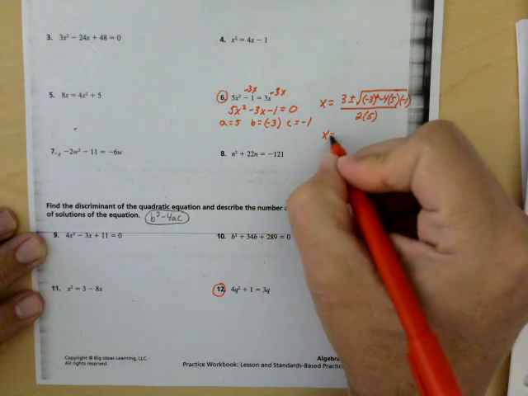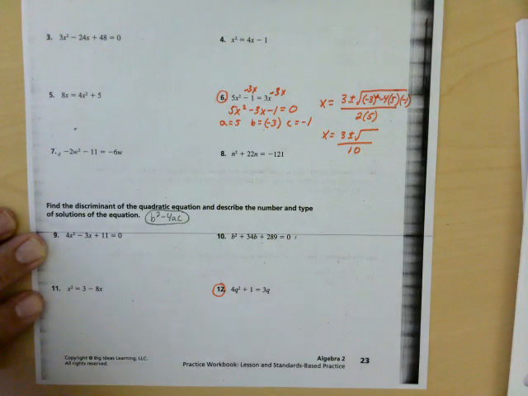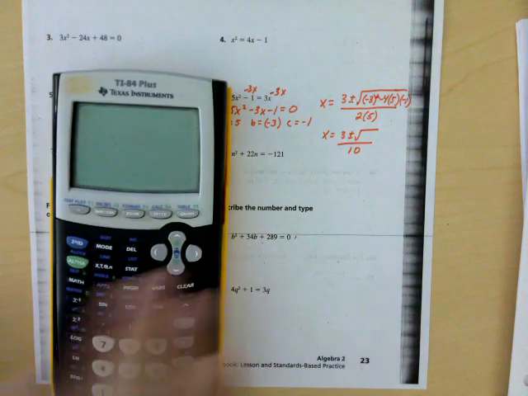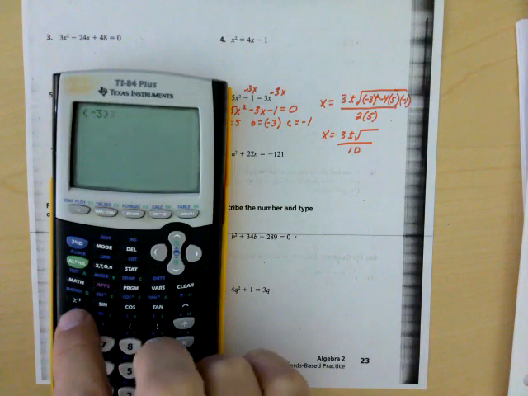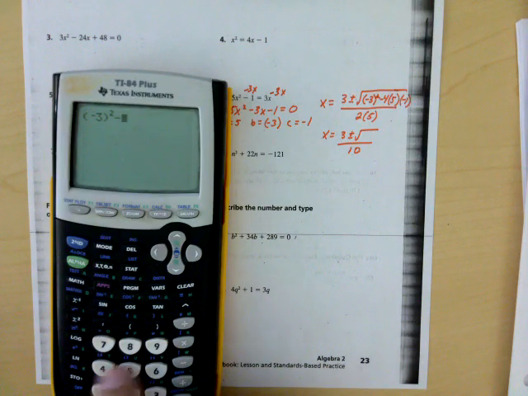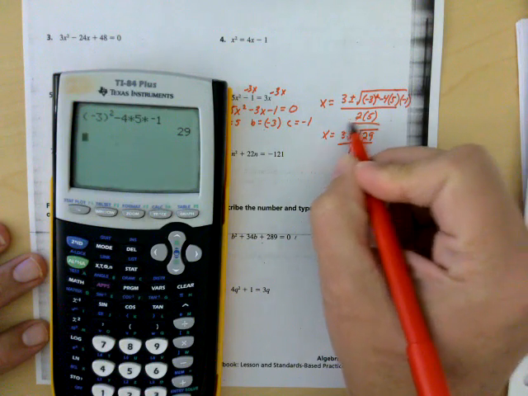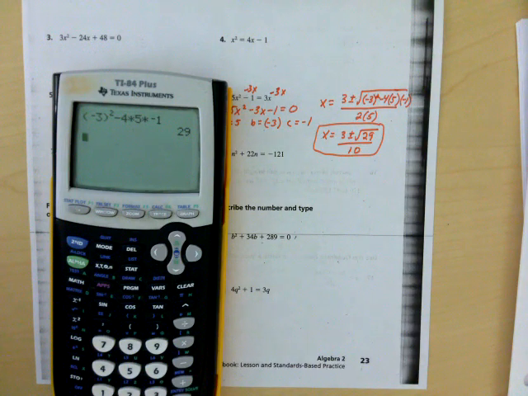I always want you to tell me the value of the discriminant. That's the value underneath. So when you use your calculator, you're not going to hit square root. I don't want a decimal. All I want you to do is calculate negative 3 squared minus 4 times 5 times negative 1. And in this case, it's a nice 29. And we can't do anything with 29. It just stays root 29.